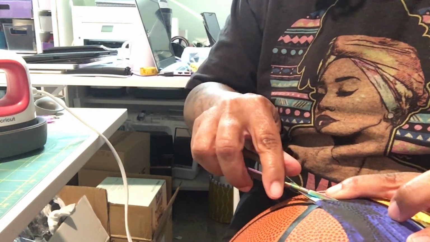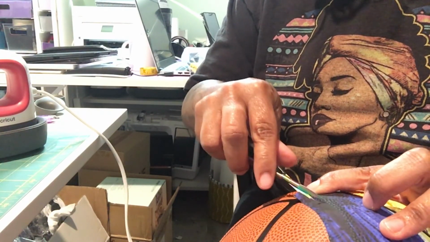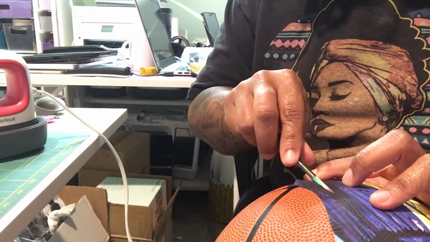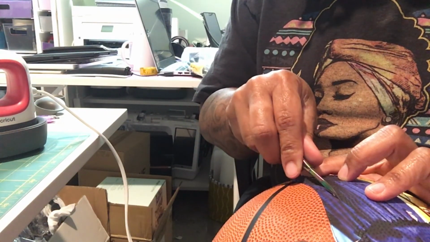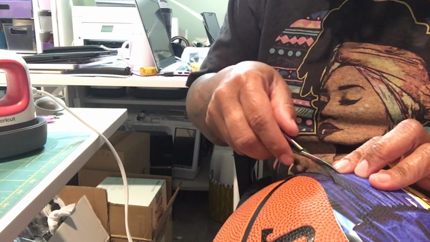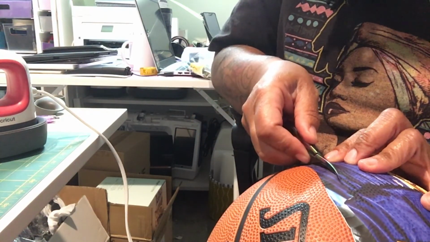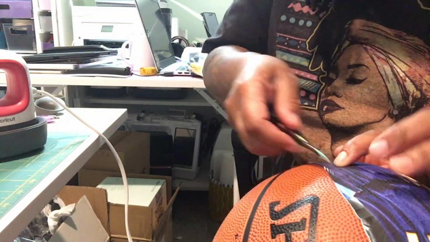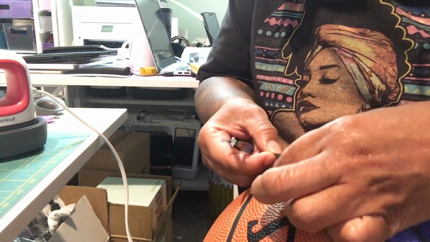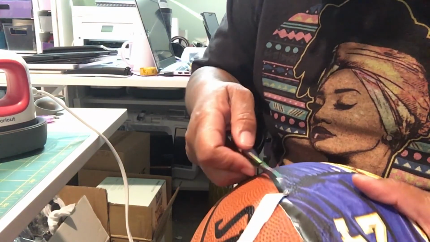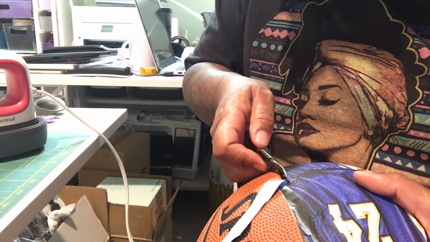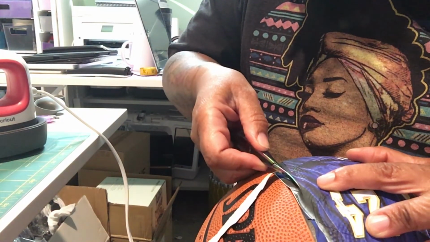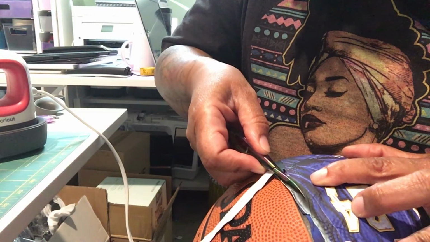As you can see, all I'm doing is just going around with my snips as close as I can. I'm not the most precise cutter, but trying to use the basketball as a guide here and use the edge as a guide and go around and just snip this off.